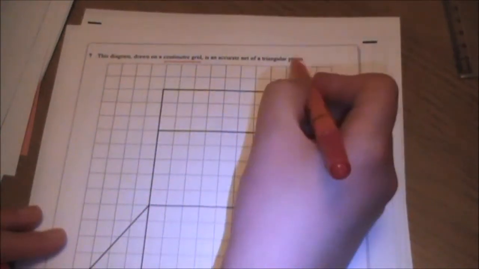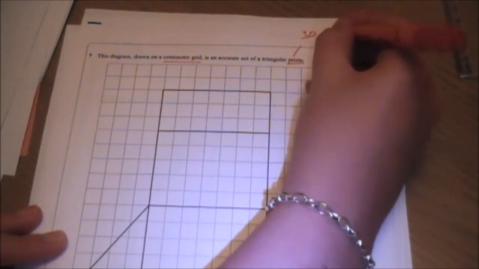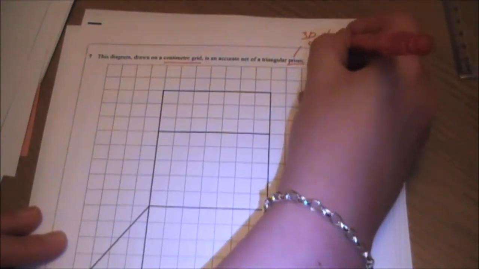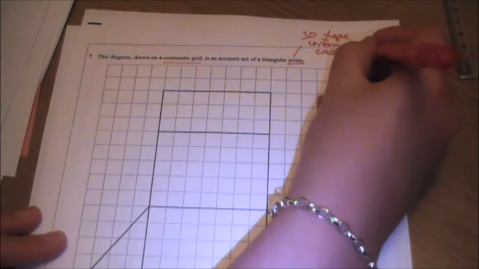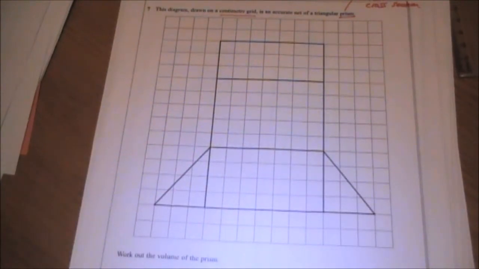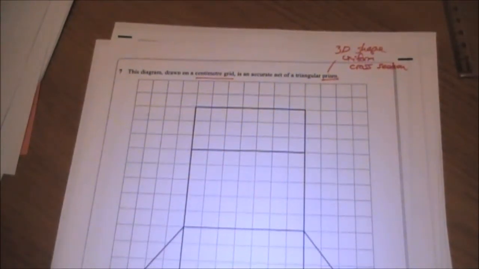Now, triangular prism, we need to know what the word prism is. Prism is a 3D shape with a uniform cross-section. And that means if we were to slice it like a loaf of bread, we'd have the same shape going all the way through. The fact it's a triangular prism means that the shape going all the way through is a triangle. So it would be like a Toblerone bar.